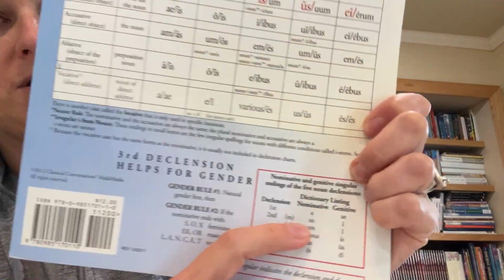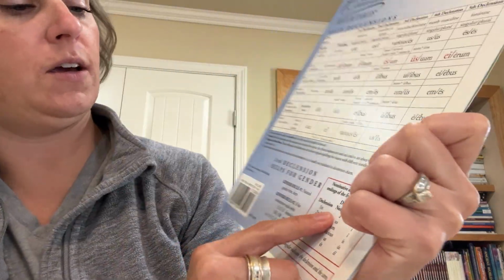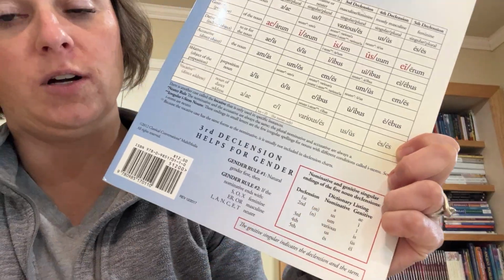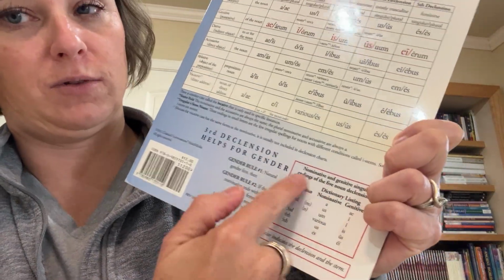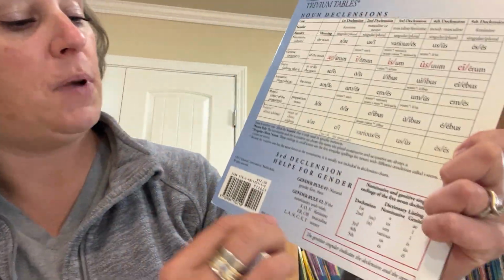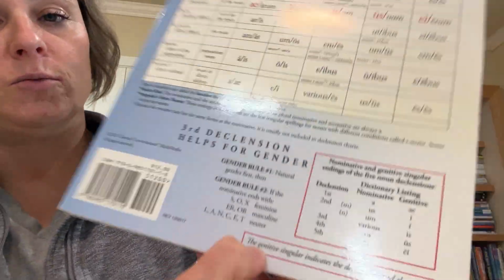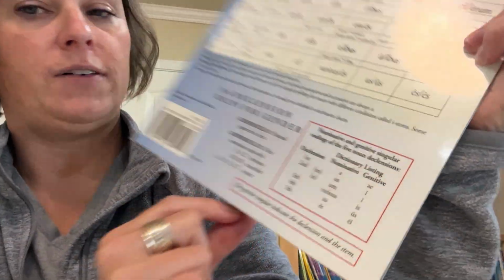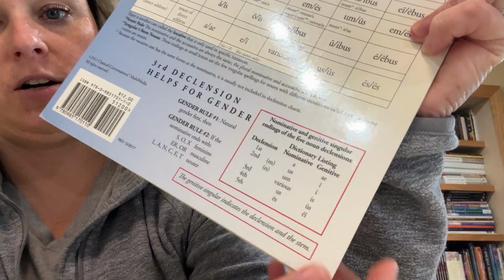Also, just your nominative and genitive, the first two cases for each declension. If you are wanting a reminder, here's that. I don't really use that. It's all up here. But just as far as knowing that, that's helpful. But even these little rules, just like in your purple book, there's rules in boxes. I find that some of that is also here. So good reference tools.